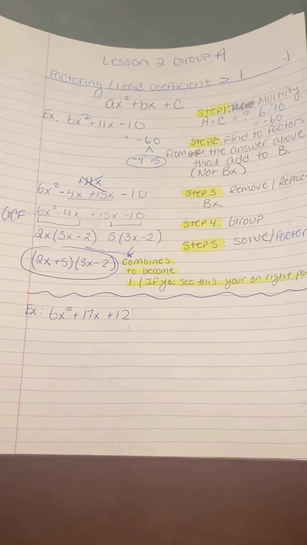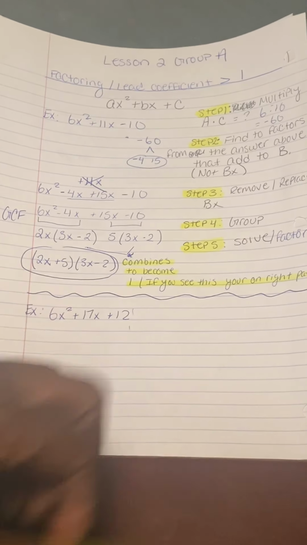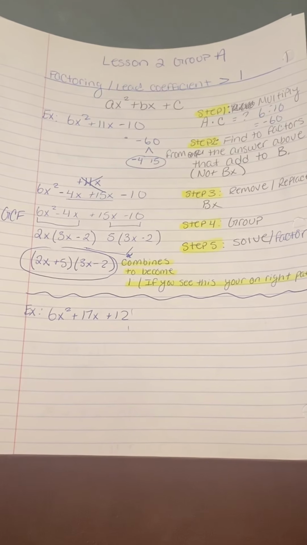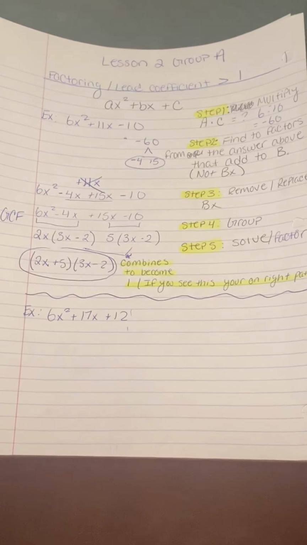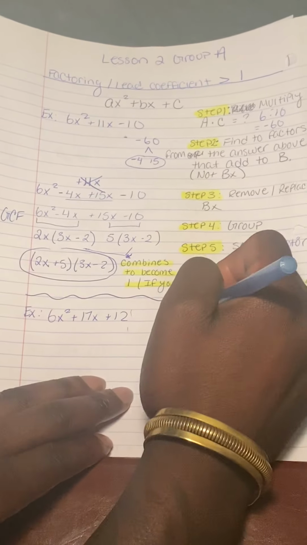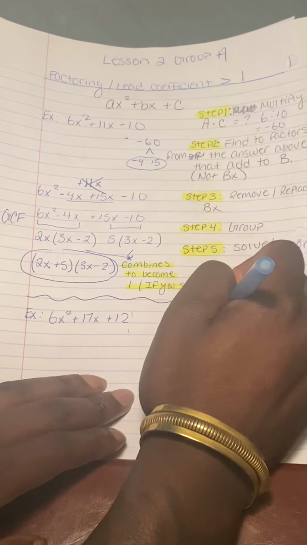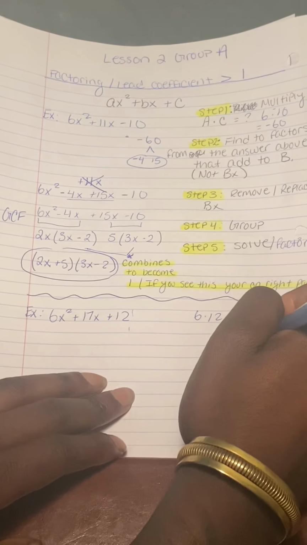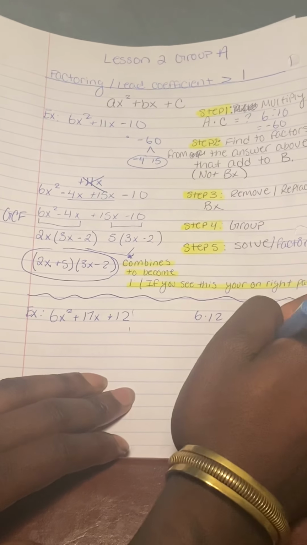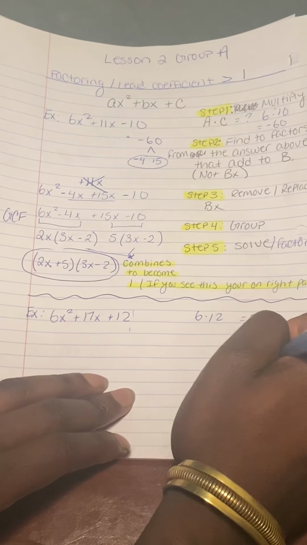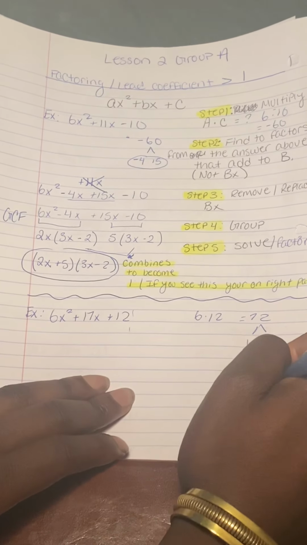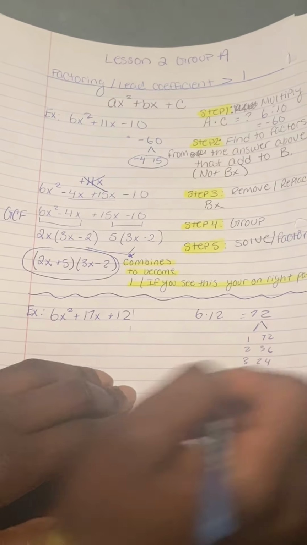Let's give an example and let's rock and roll, get y'all to y'all's worksheet, all right? So we have 6x squared plus 17x plus 12. Again, step 1, multiply A times C. A times C is 6 times 12, which gives me 72. When I do my factor tree, I have 1 and 72, 2 and 36, 3 and 24, 4 and 18, 6 and 12, and 8 and 9.